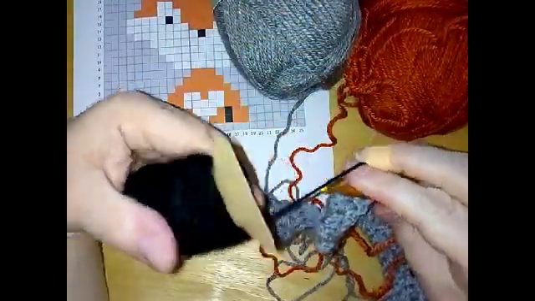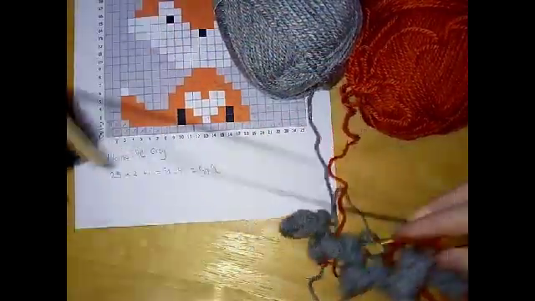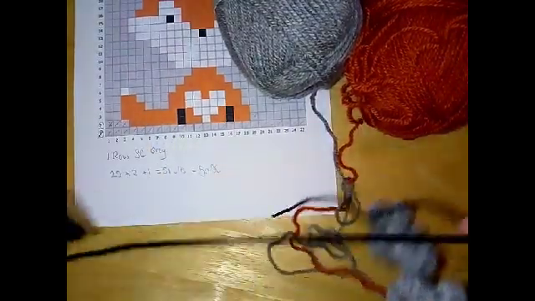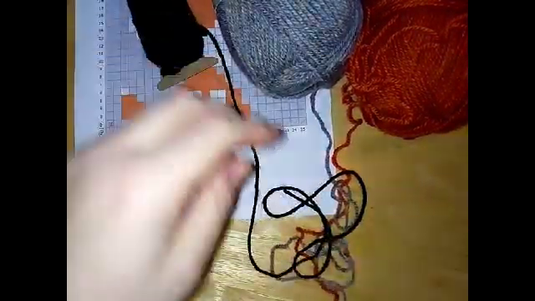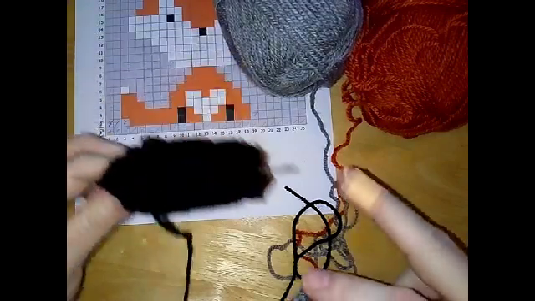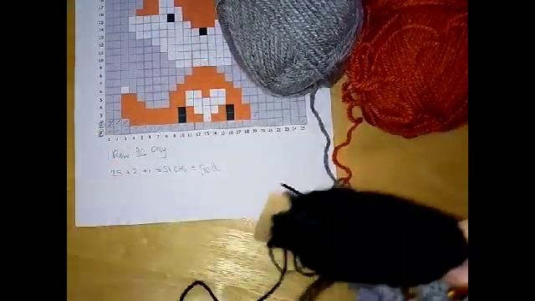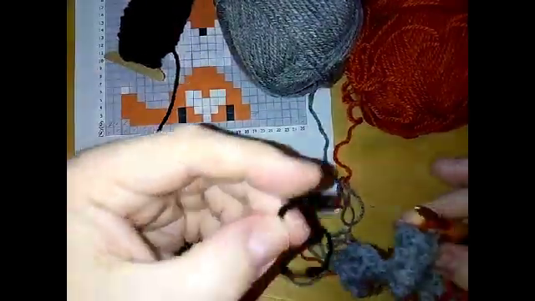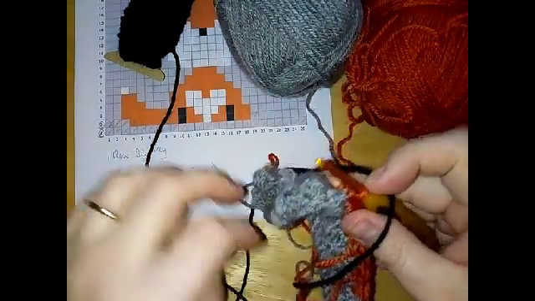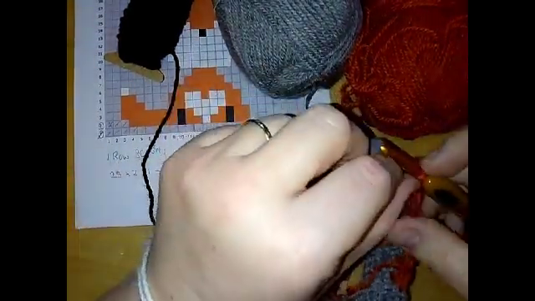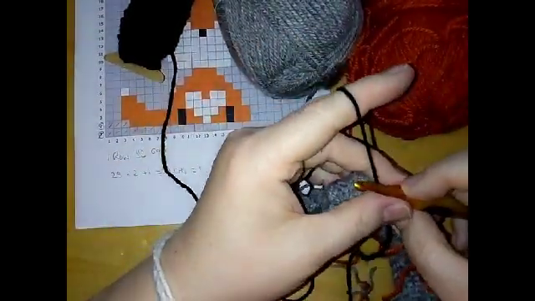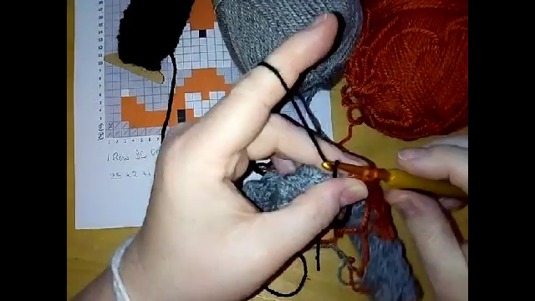Okay, so bring this black in, and I'm just going to unwind enough for 1 bobble. I don't know how much 1 bobble takes, but let's unwind some there.